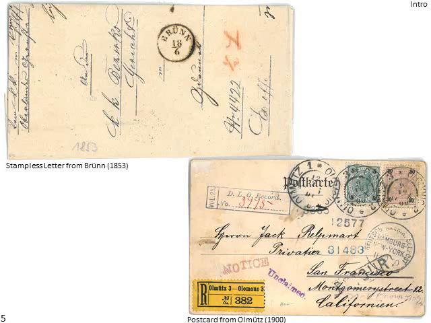Here is a folded stampless letter from Brunn or Brno from 1853 and a postcard from Olmütz or Olomouc dated 1900 with Austrian franking going to California, with a Hamburg, New York ship transit cancel.